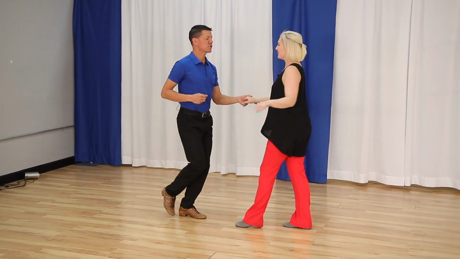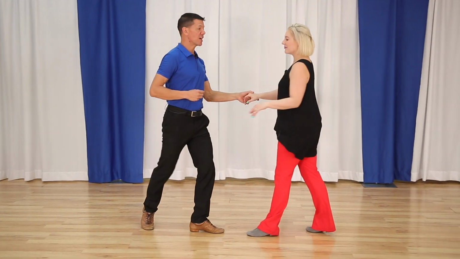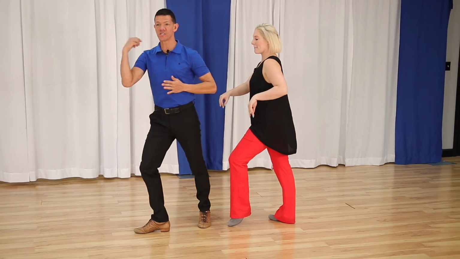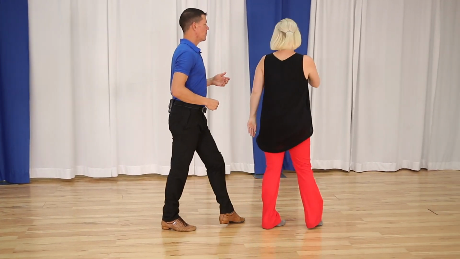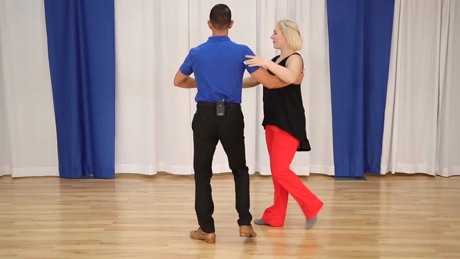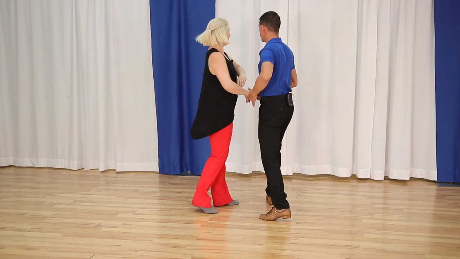Then we're going to do some chase turns after the 3 cha-chas. We're going to do some chase turns. Pick up a crossbody lead. We're going to lead a crossbody lead with a turn. We're going to do 2 of these.